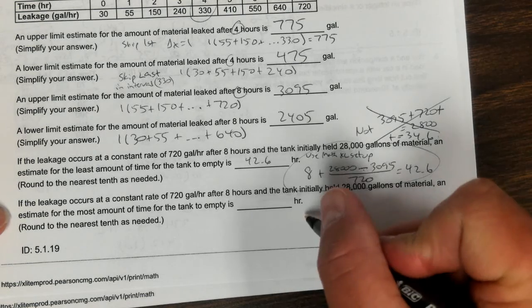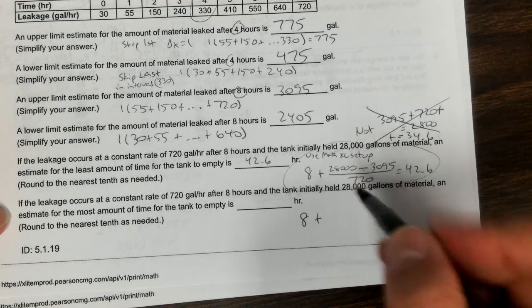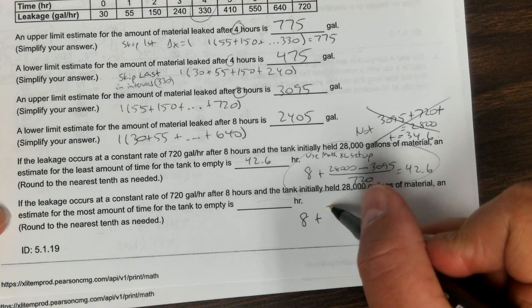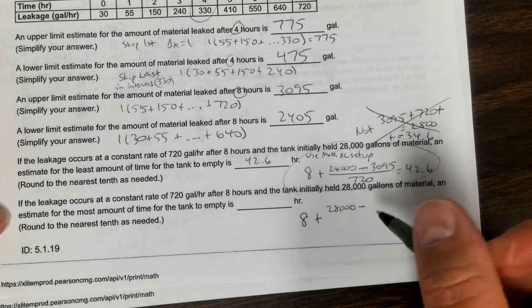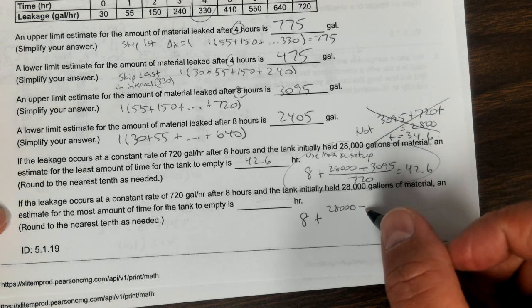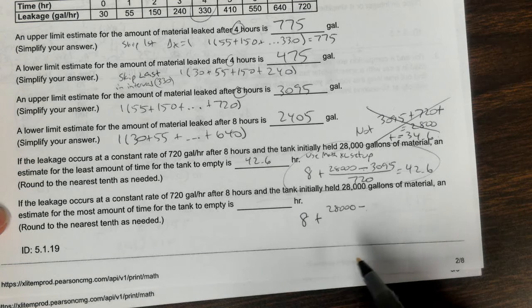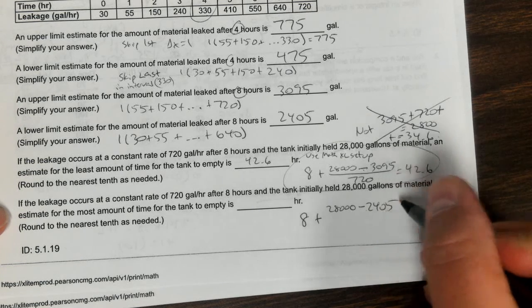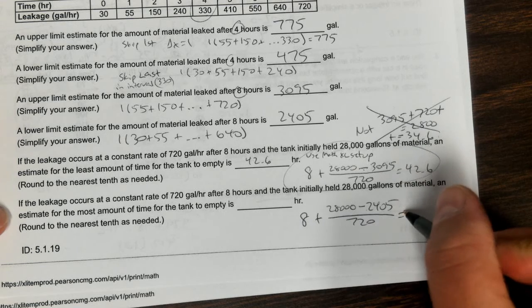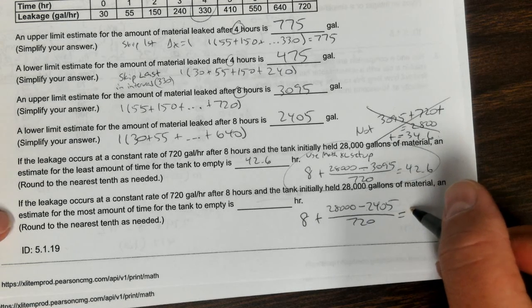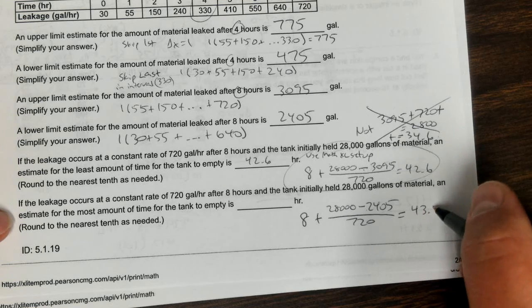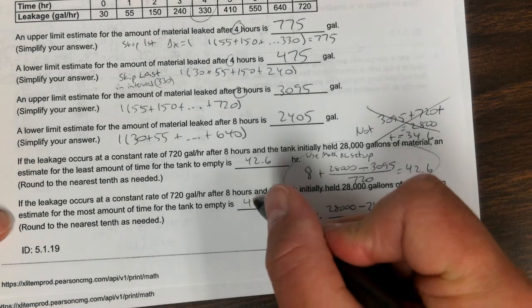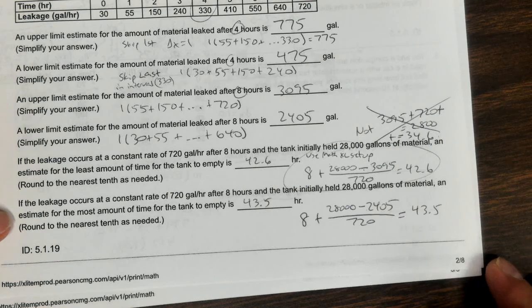So on the last part, we have 8 plus 28,000 minus, this time they want the lower. And so this would be the 2405 that you use, over 720. And when you do that, you get 43.5. Okay.